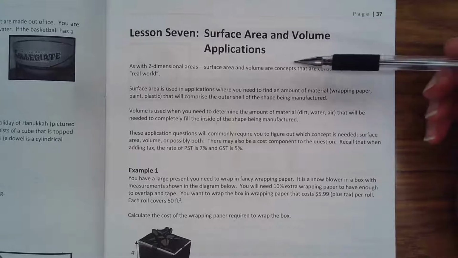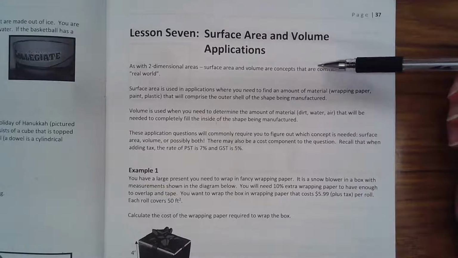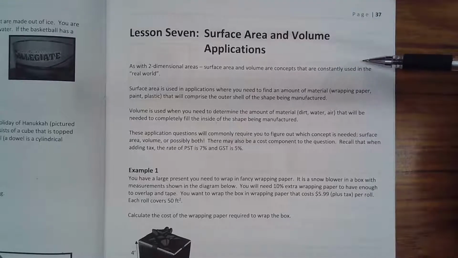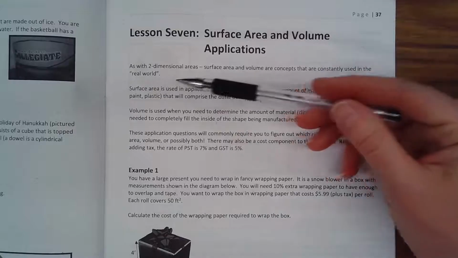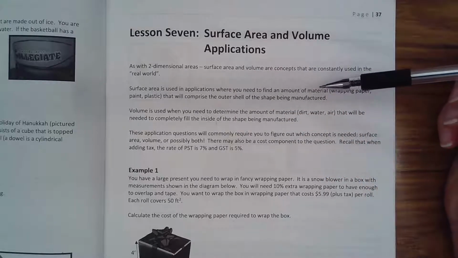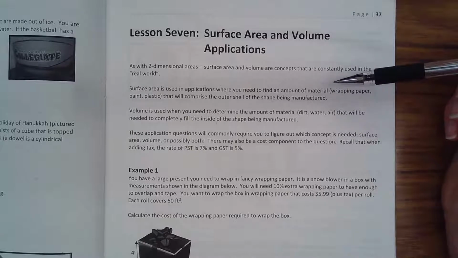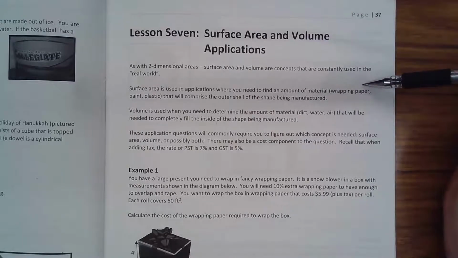So if we read the text here, as with two-dimensional areas, surface area and volume are concepts that are constantly used in the real world, in our everyday life. Surface area is used in applications where you need to find an amount of material, for example, wrapping paper, paint, plastic, that will comprise the outer shell of the shape being manufactured.